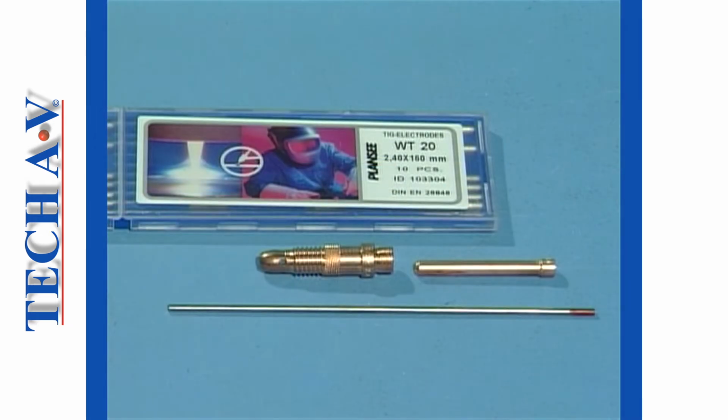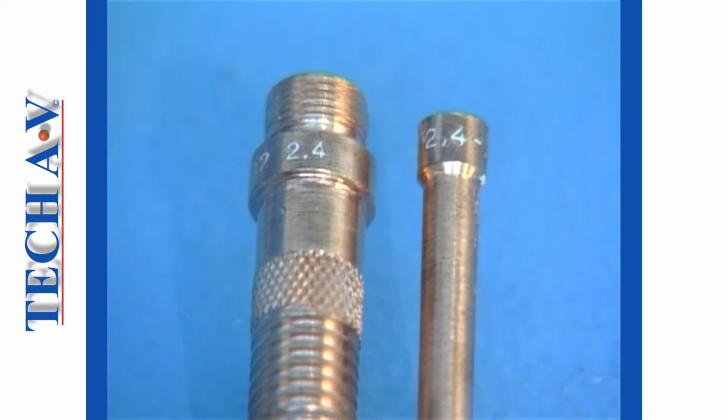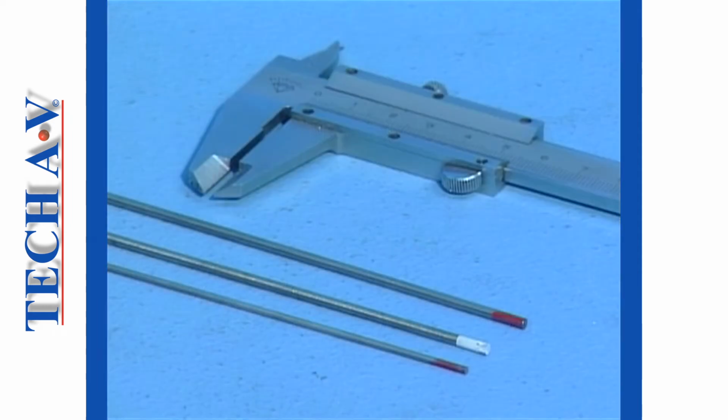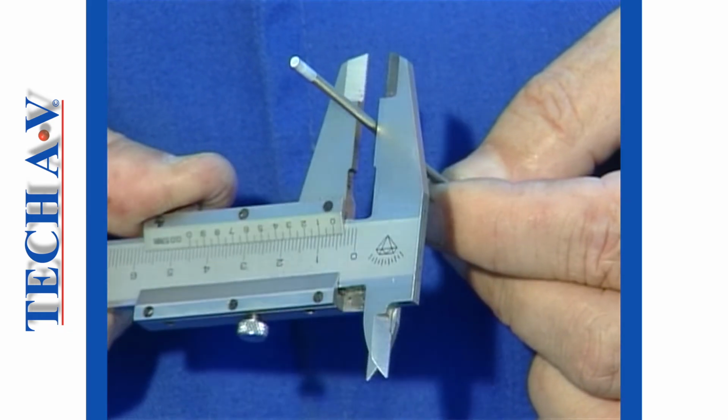It must be noted that the sizes of electrodes, collet bodies and collets must match. You will find the sizes stamped on the components. Electrode sizes are given on the packaging. If, for whatever reason, you are not sure about the size of an electrode, then simply measure its diameter.